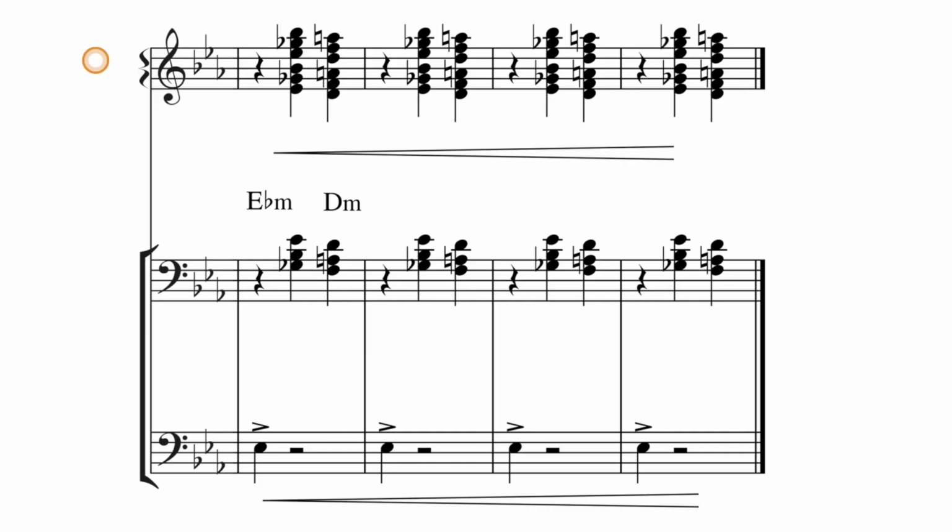And then I have a little 4-bar outro, which is really just an embellishment of the 3/4 meter. There's a heavy accented bass note on the downbeat, and the other two beats have E flat minor and D minor.